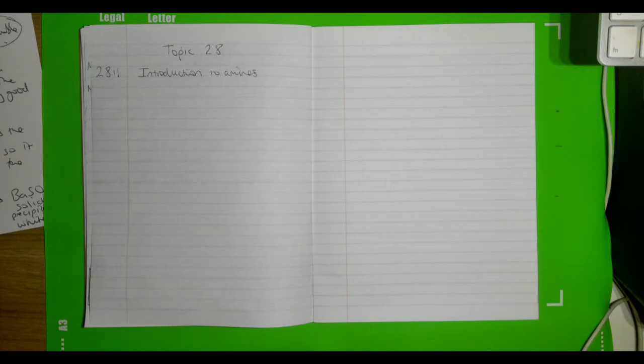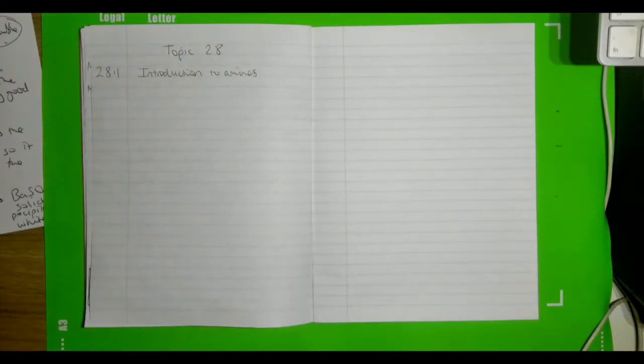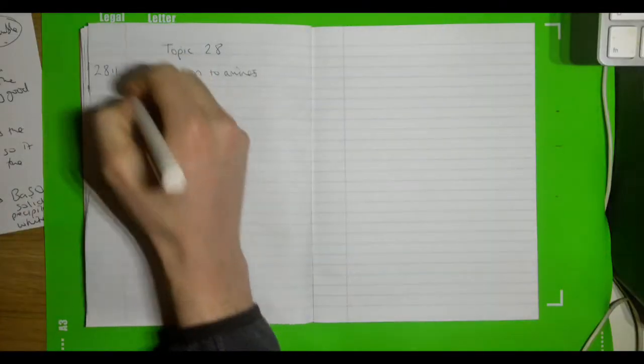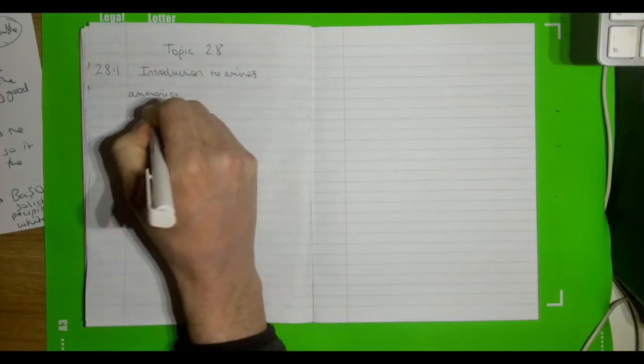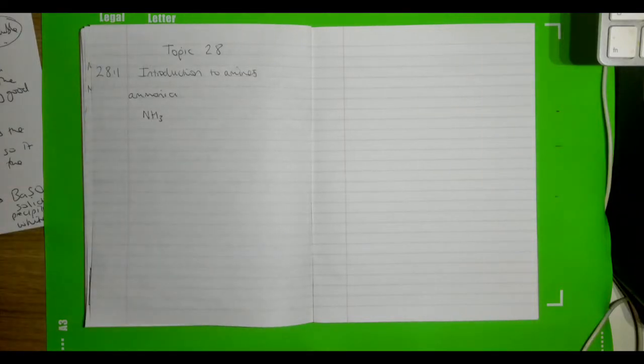Right, we're going to look at amines today. So it's a new class of compounds. First of all, before we look at amines, we're going to look at a substance that you have come across before, and that substance is ammonia. So we know the chemical formula of ammonia is NH3.